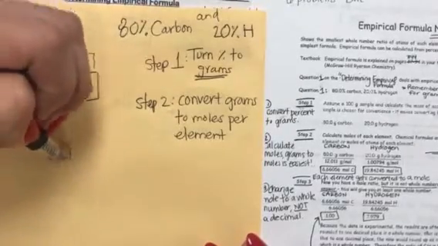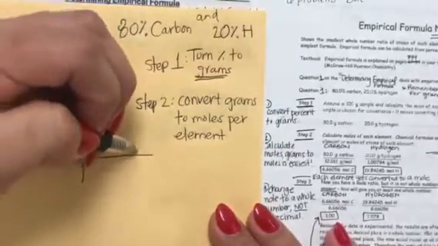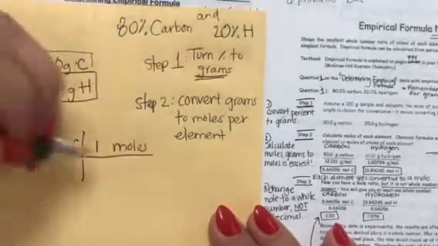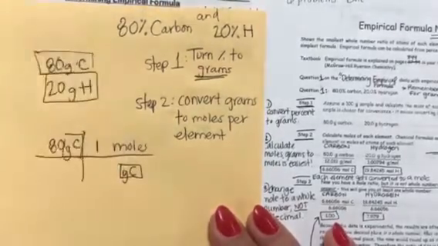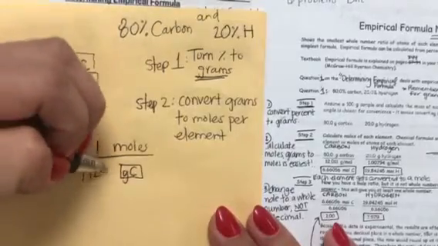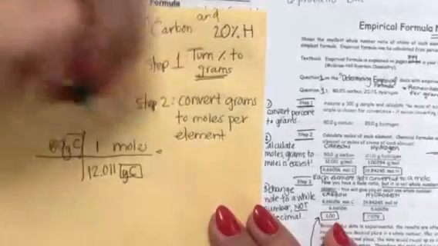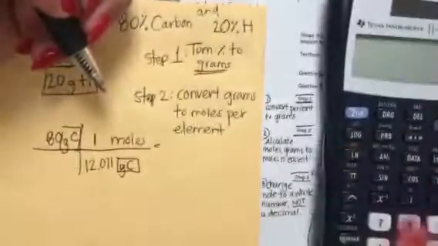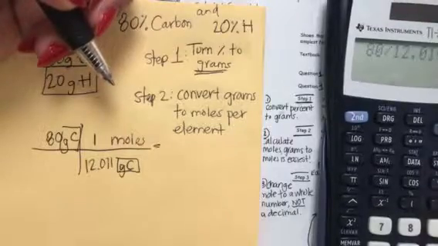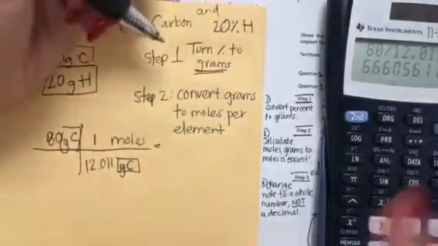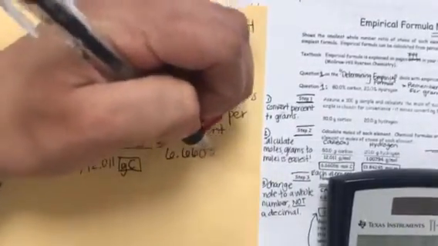So 80 grams of carbon, you make your T-chart, and I want moles. I just put 1. If this says grams of carbon, what is this going to say? Grams of carbon. You find the mass on the periodic table. It's top to bottom. Do we multiply or divide? We're going to divide. So 80 divided by 12.011. And that gave me 6.66056.